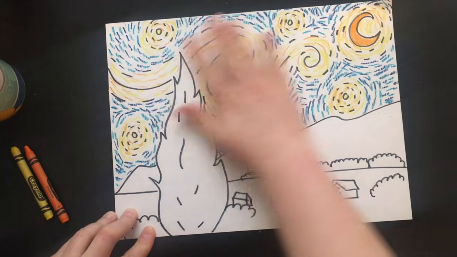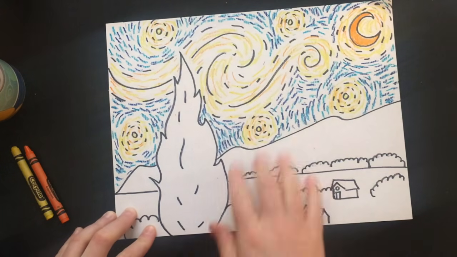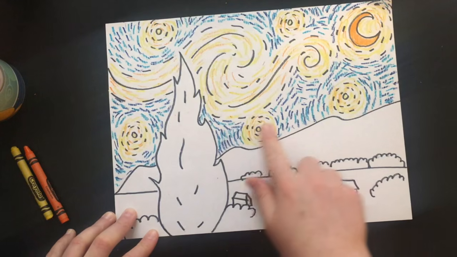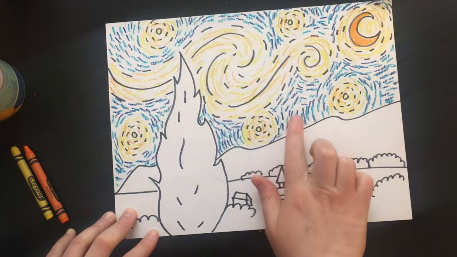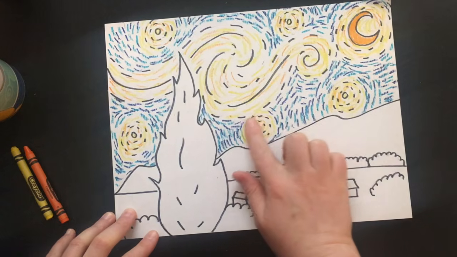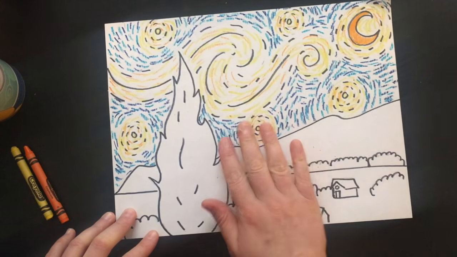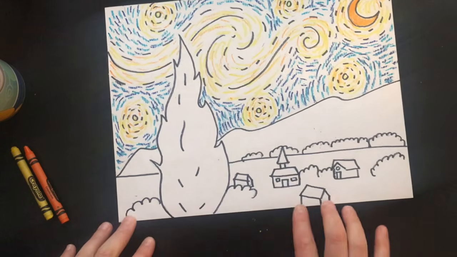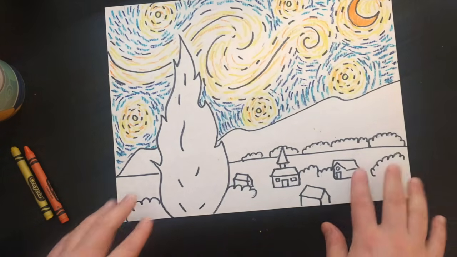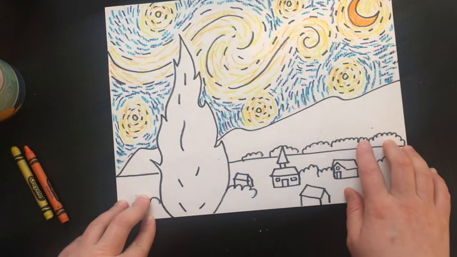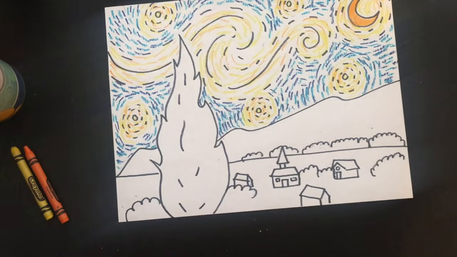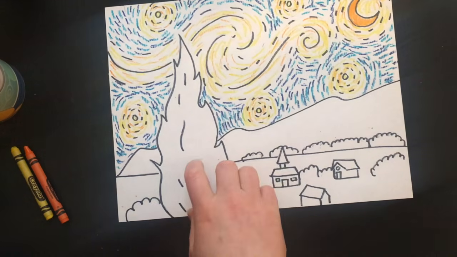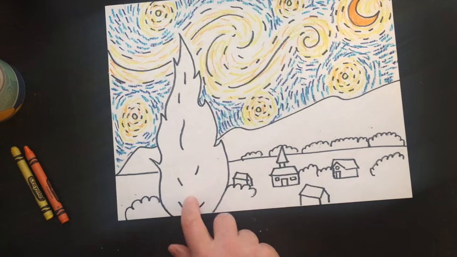And there, your sky is pretty much done. You can leave it like this, but I'm actually going to go over it with a little bit of blue watercolor. If you used crayon to start, that wax will create a resist and it will make it so that the colors stay nice and bright. For the landscape on the bottom, I'm mostly just going to use different kinds of blue and I'm going to use brown and blue for this part right here.